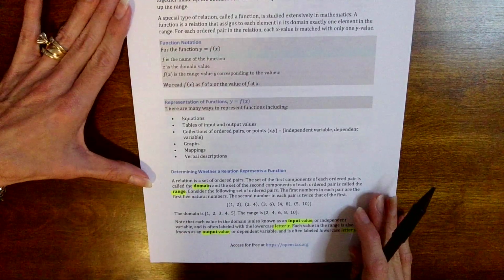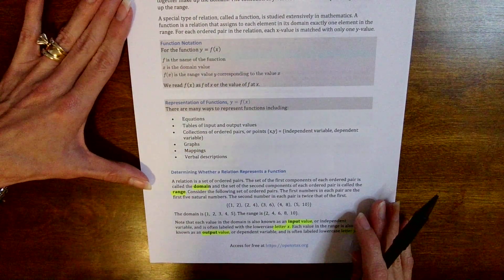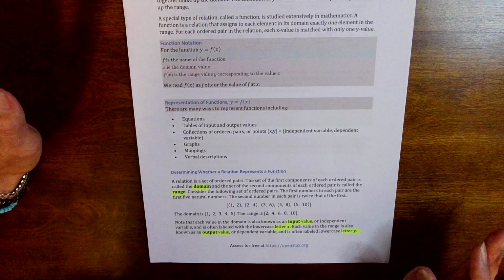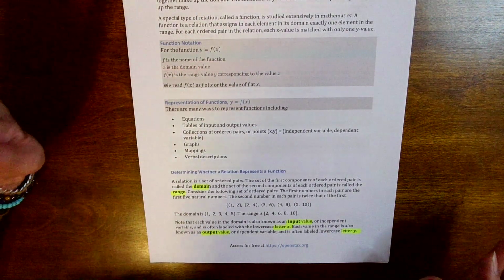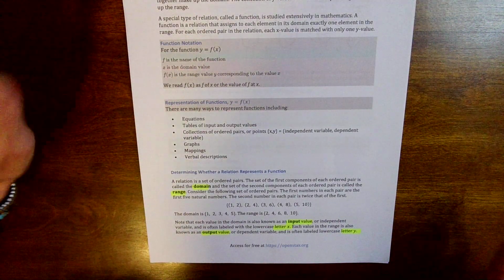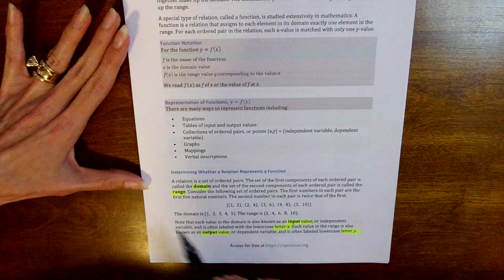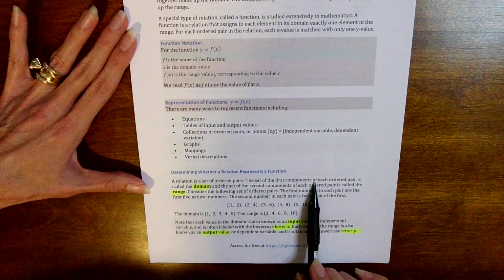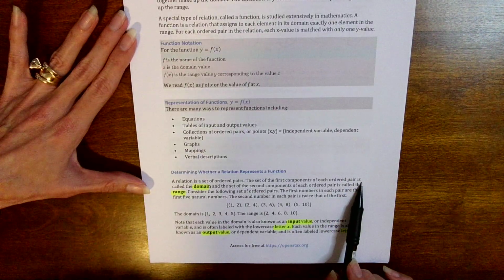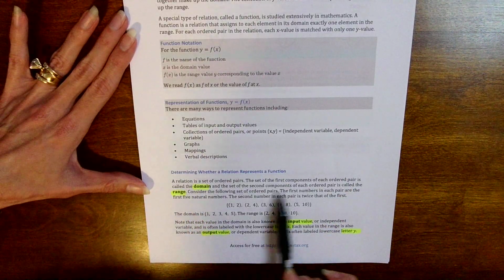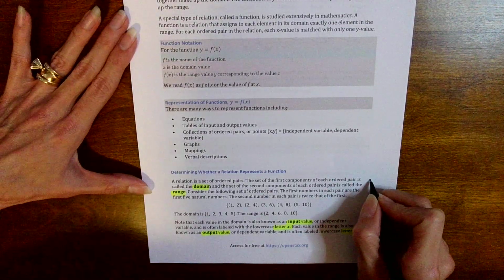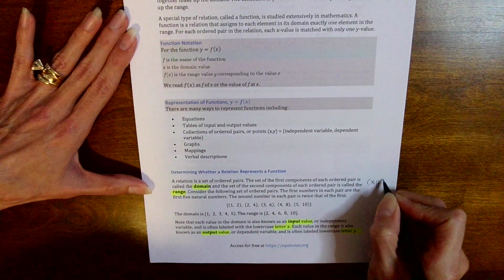So there are many different ways that we can represent functions: equations, tables, collections of ordered pairs, graphs, mappings, and verbal descriptions. A relation is a set of ordered pairs. The set of the first components of each ordered pair is the domain. The second is the range, and that's because our points are x, y.